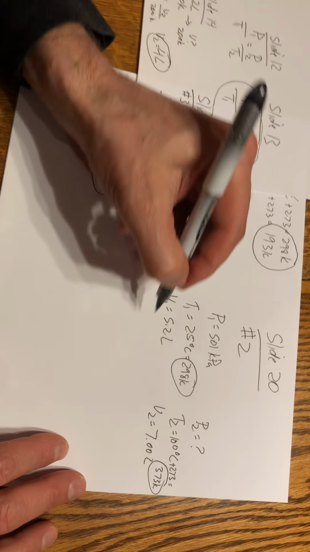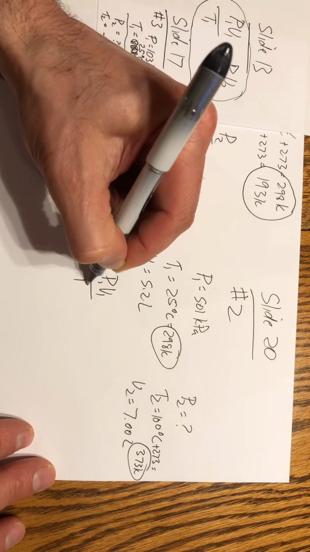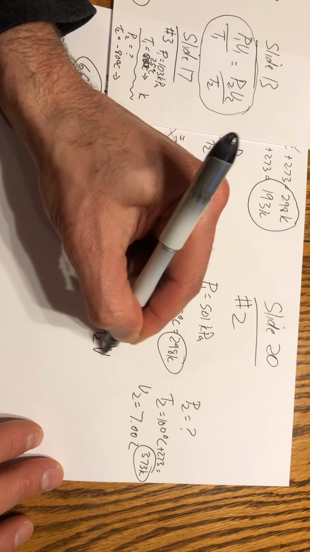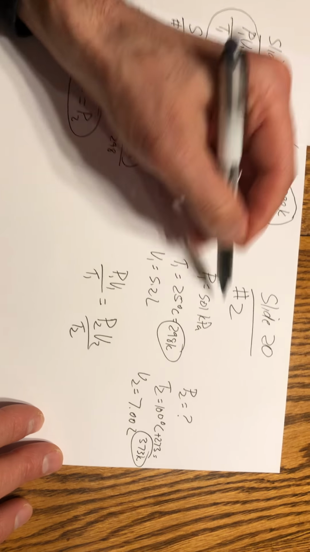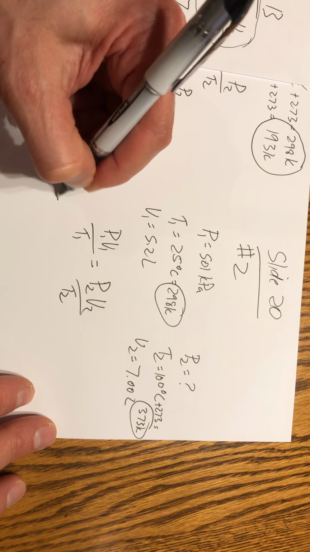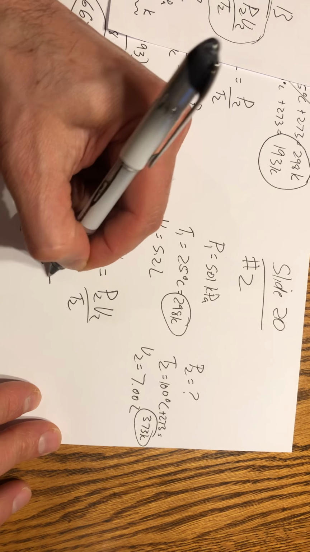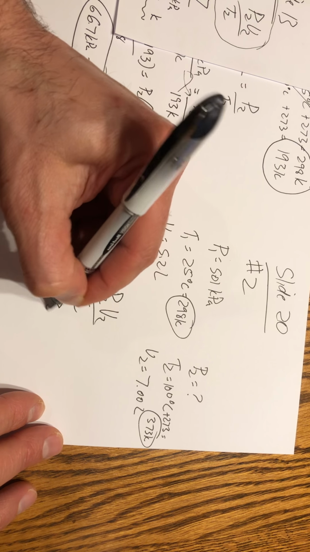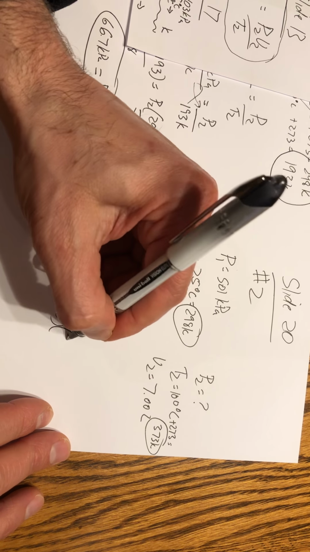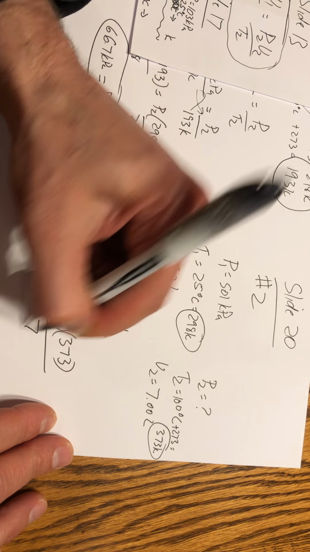And these are the numbers I'm going to use. So P1 V1 over T1 equals P2 V2 over T2. Let's plug all these numbers in. So we have 501 times 298 over 5.2 equals P2, that's the variable we're solving for, 373, 7.